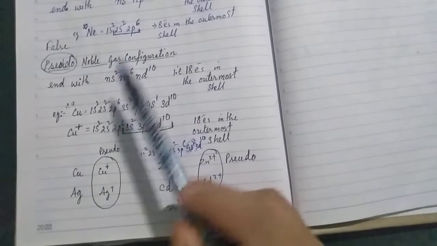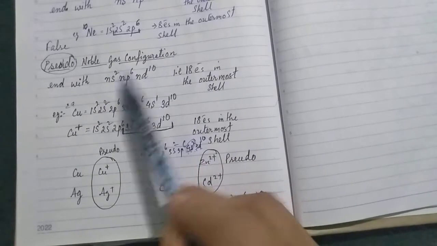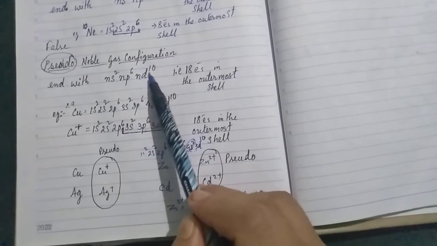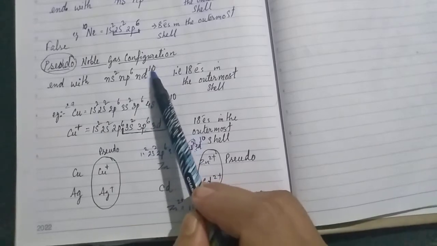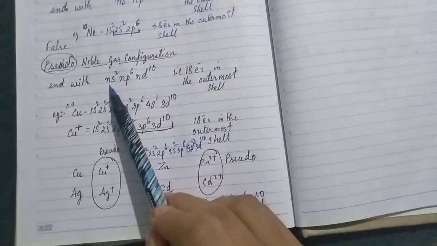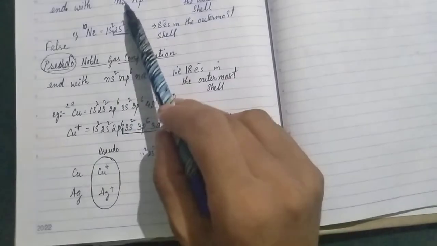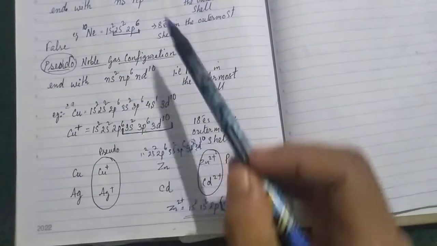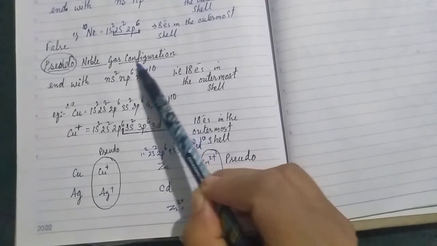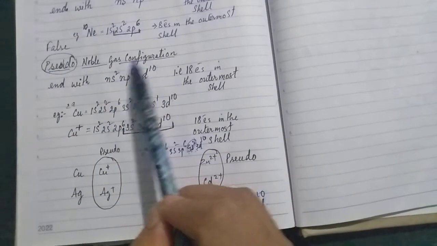Since this is very stable, it is similar or equivalent to that of the noble gas, but it is not exactly that of the noble gas. A noble gas should have ns2, np6 only, but here there are nd10 electrons. Since nd10 is very stable because of being fully filled, this must also be a stable configuration. So this is not exactly equivalent to the noble gas, but comparing the fully filled configuration as the stable one, it is also like a noble gas but not exactly the same. That is why it is called pseudo noble gas configuration.